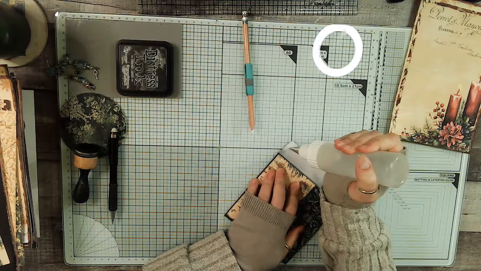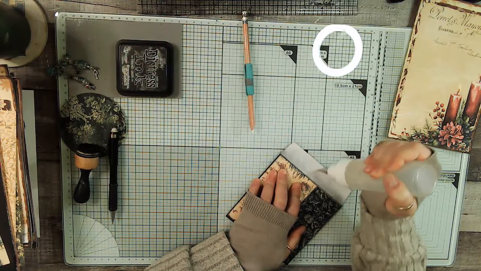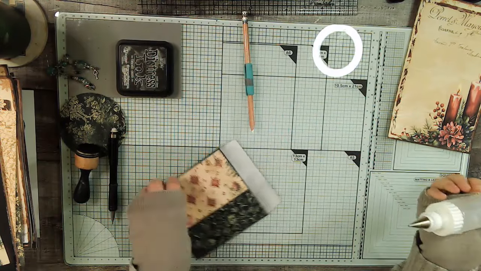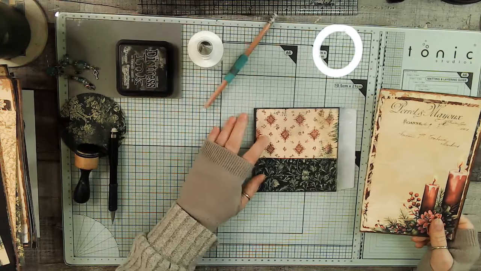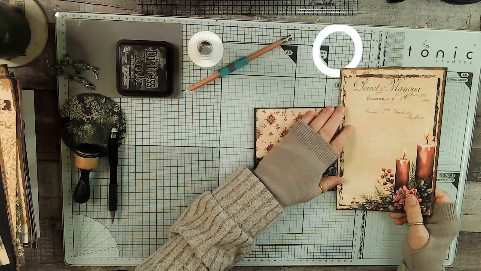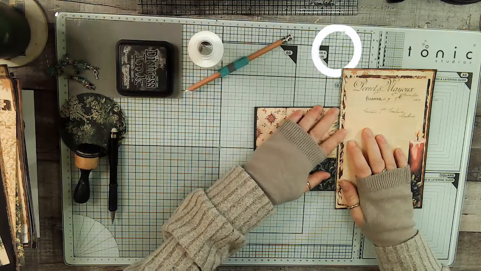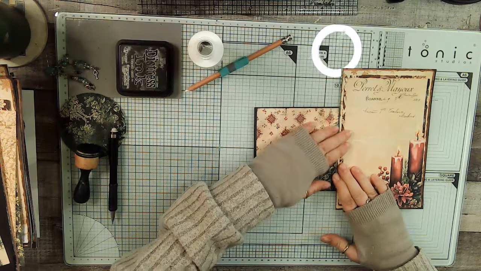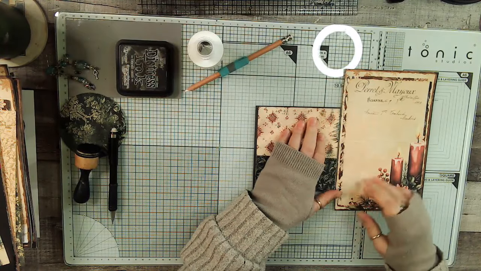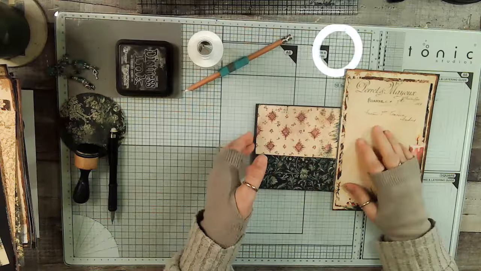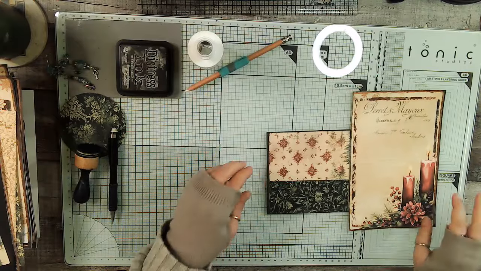And now we're going to glue this onto the paper. And put it about the center. I want it that far down. Oh, guess what I did? I forgot to put the magnet on.